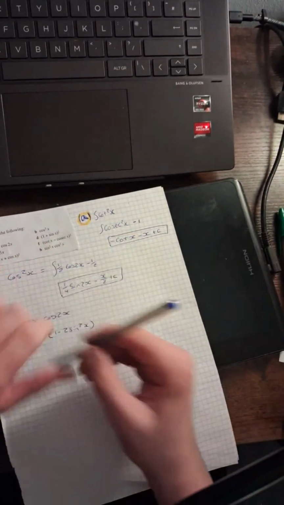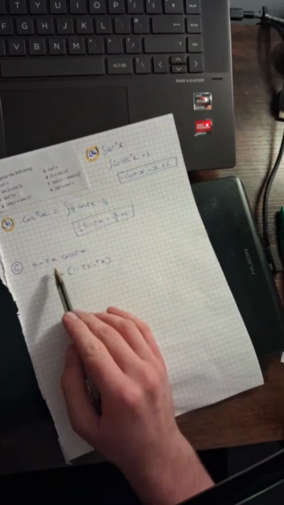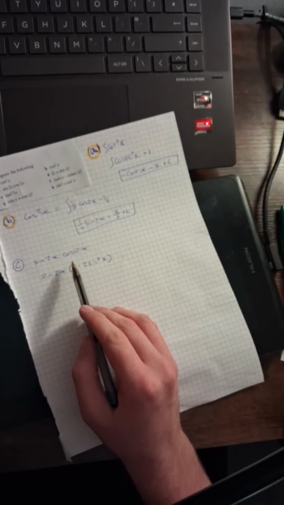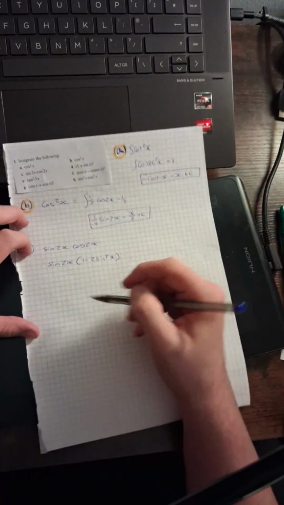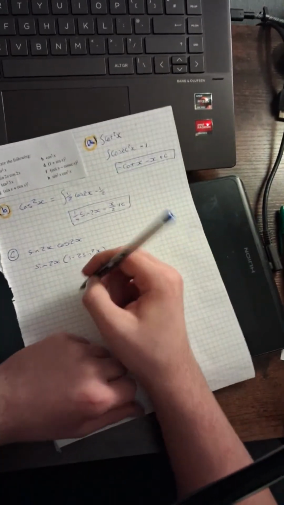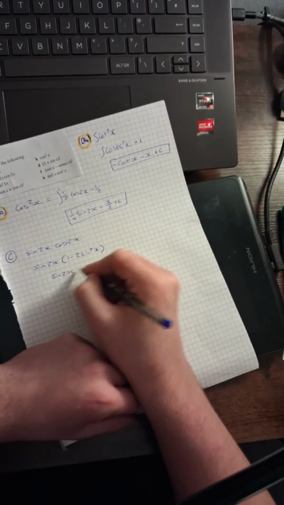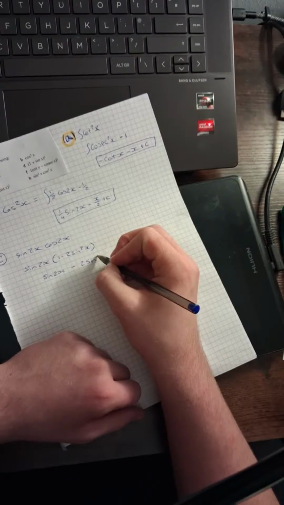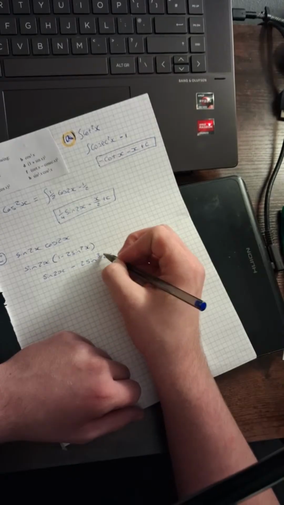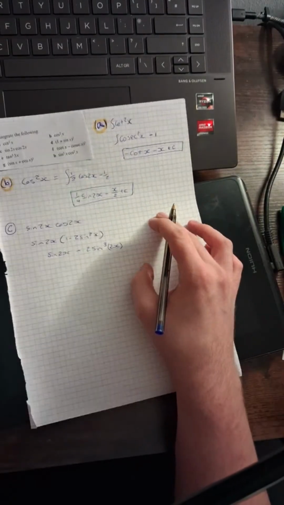Okay. So I was thinking this. We're on part C, which was that. Why am I doing maths first? Okay, so we'll do sine 2x minus 2 sine cubed 2x. I don't think that's right, but we can give that a try. I think I got that wrong.